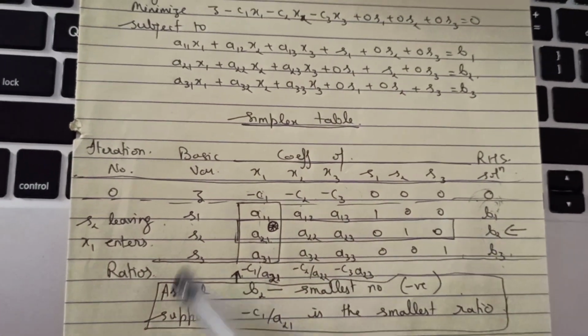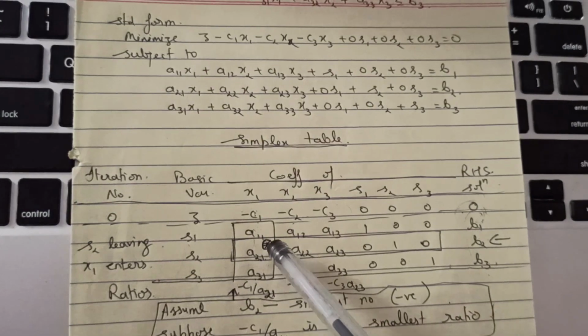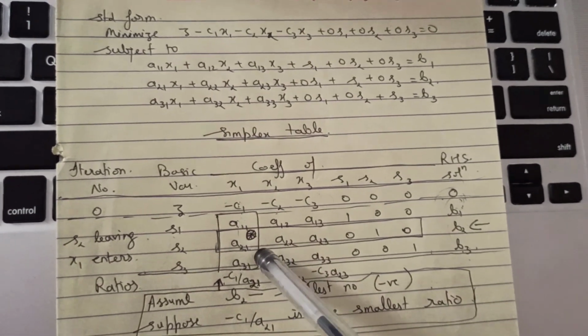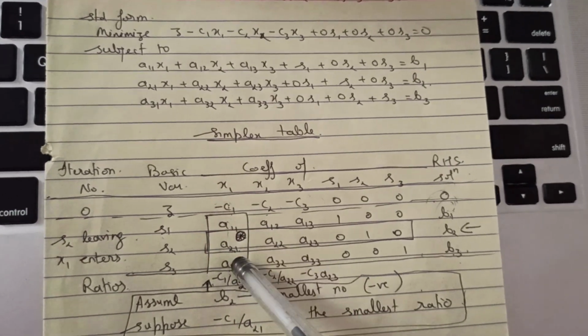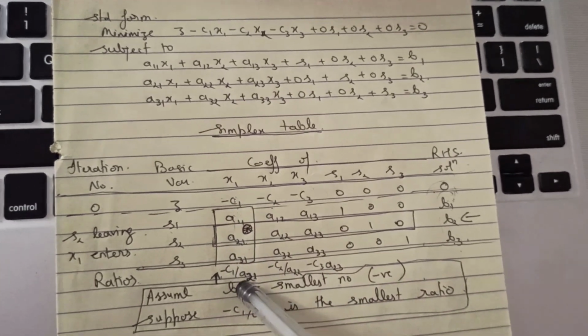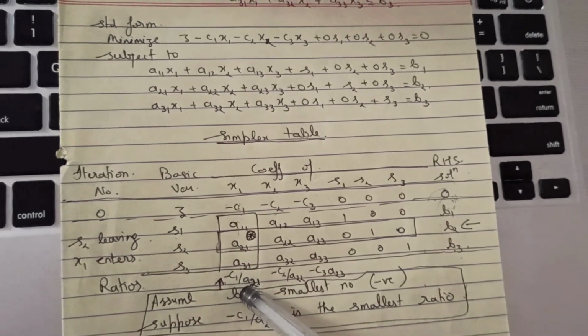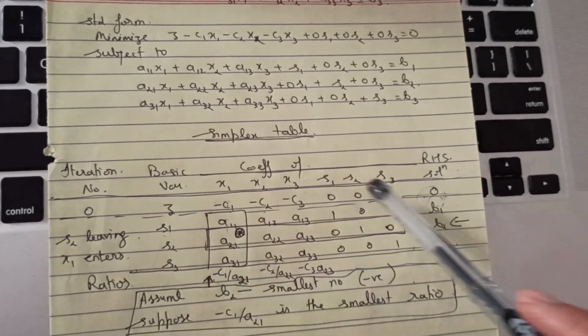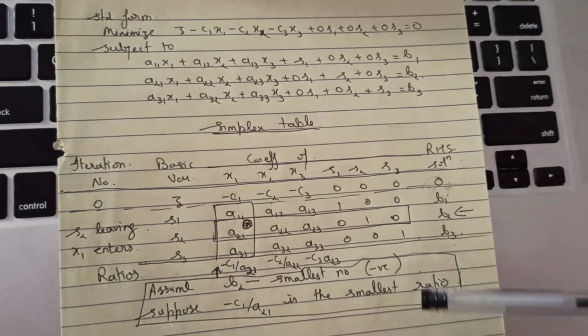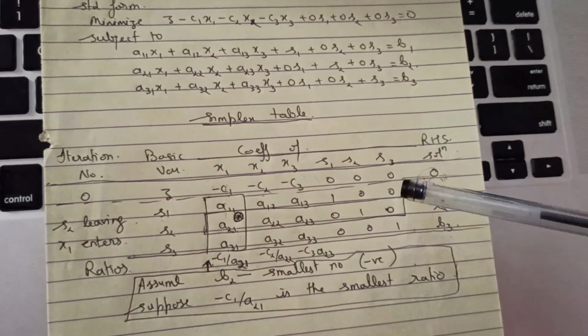In matrices we have done all the elementary row operations, so we will do the same thing here. We will convert this a21 to 1, we will make it unity, and the other elements above and below it in this column we will make 0. And the rest will get applied to the other elements also, whatever row operations we do with each and every element here.